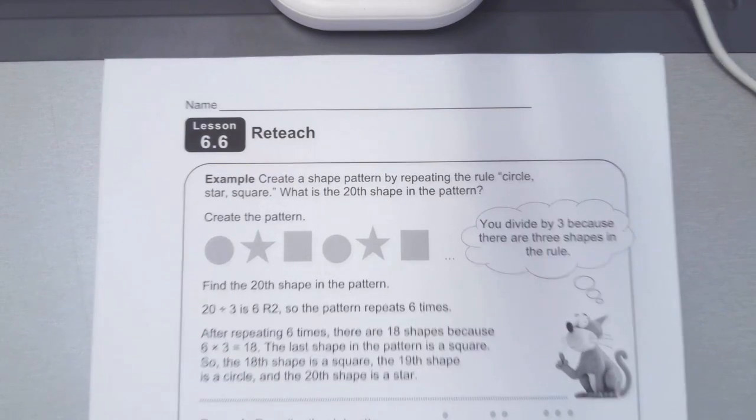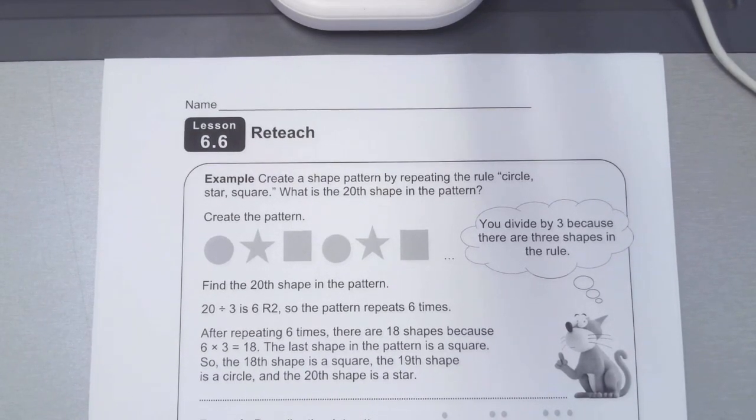All right, so yesterday we looked at number patterns and we followed a rule to continue number patterns. So for example, if the number pattern was add 2, and we start with the number 4, then we would say 4 plus 2 is 6, plus 2 is 8, plus 2 is 10, plus 2 is 12, and we would finish that number pattern out.